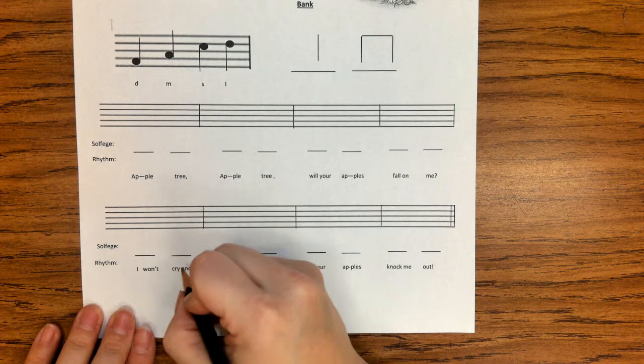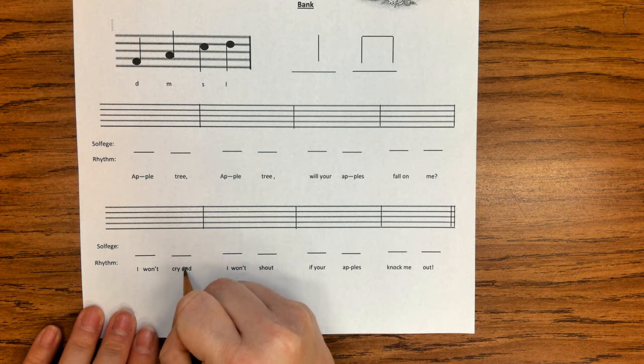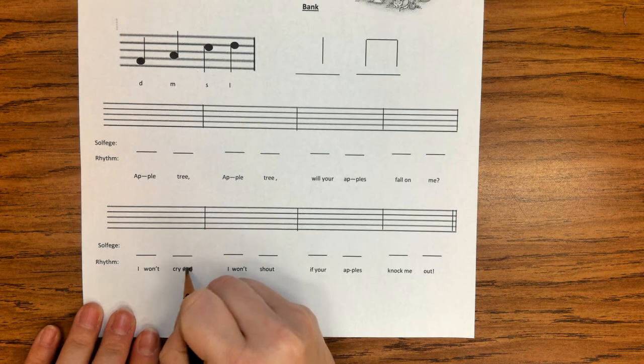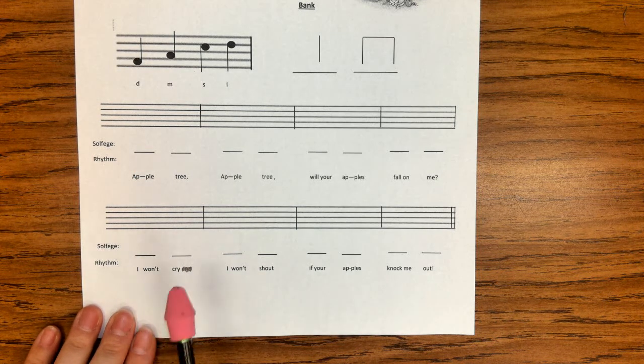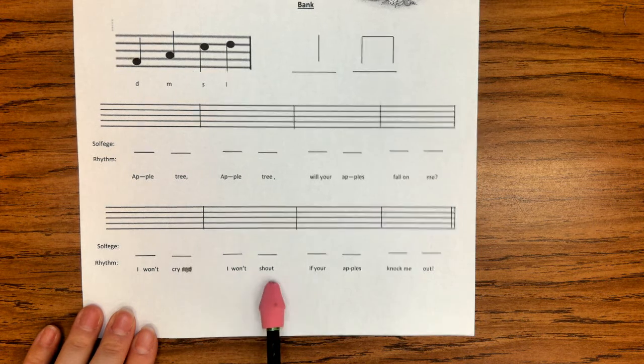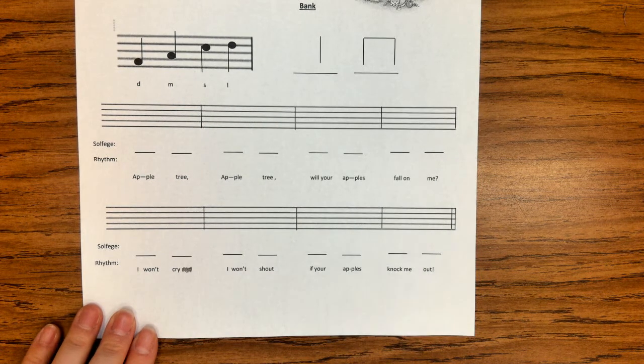I'd like you to cross this word, the word and, cross it out, because the version we sing at Cron does not have that word. We sing, I won't cry, I won't shout, if your apples knock me out.